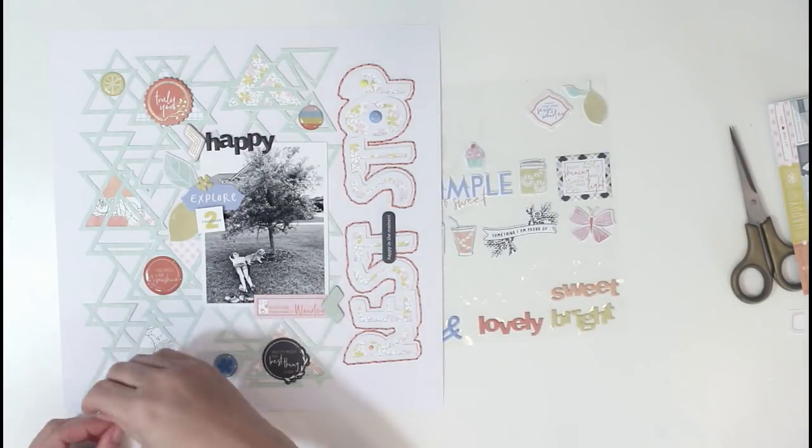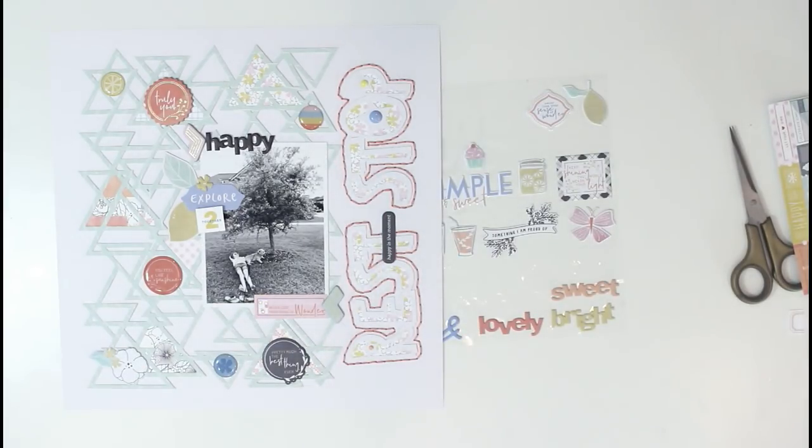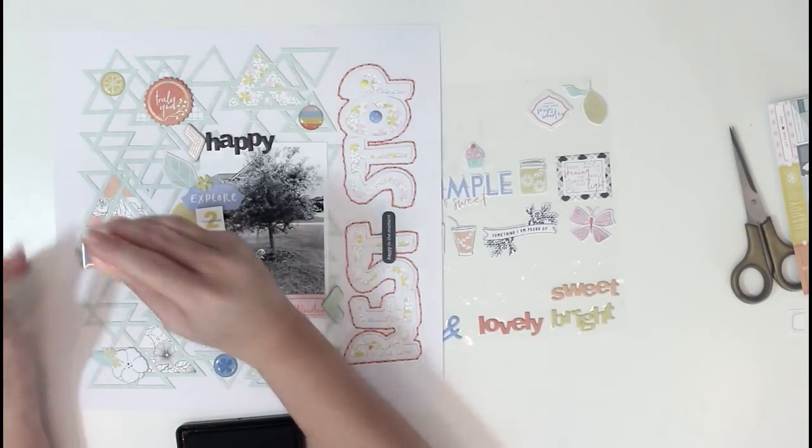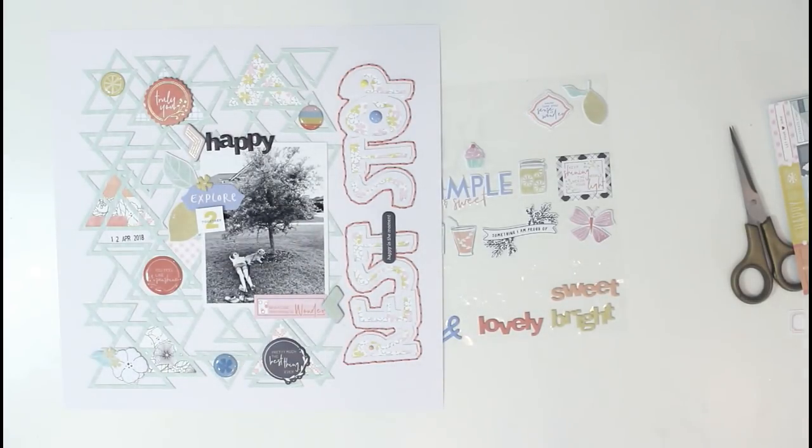And I thought I might want to use the butterfly, but decided to go with the flower from the puffy sheet of stickers and added that to the corner. And since I didn't use the label for my date, I just decided to add it there in one of the triangles to finish off the layout.